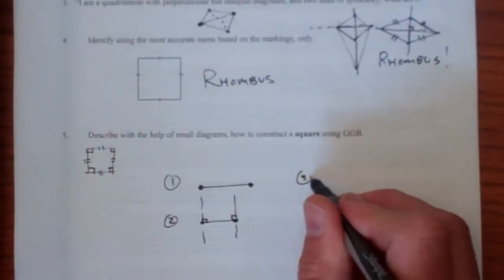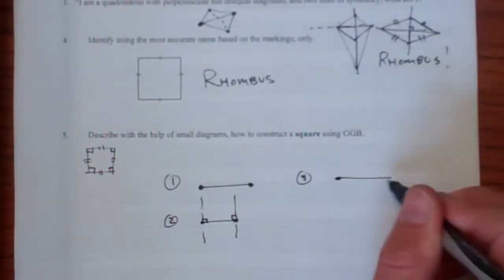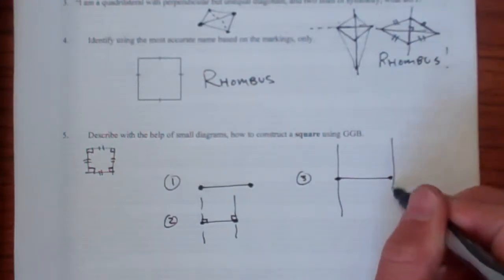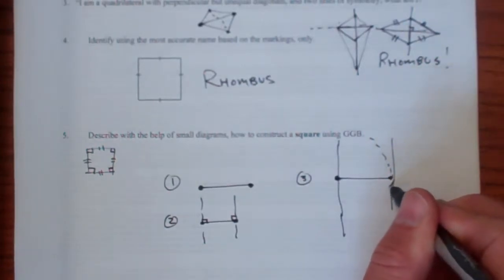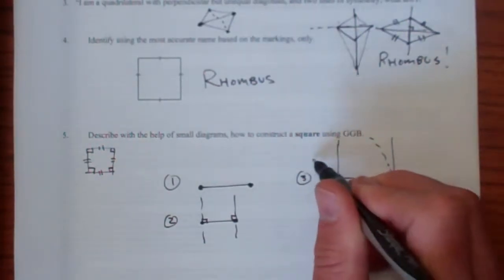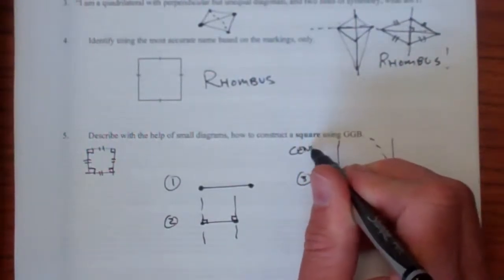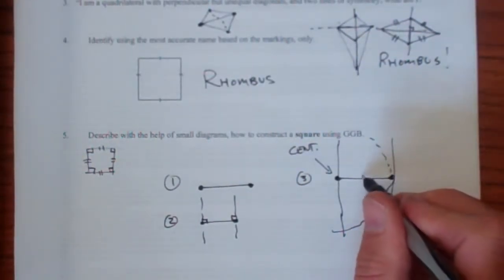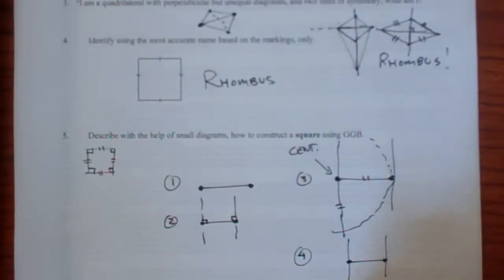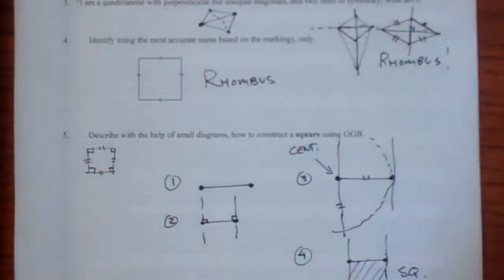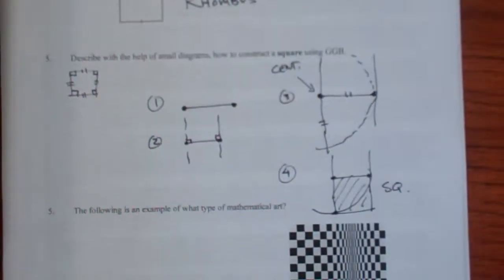I'll fill in words, but I don't have time to do that now. And then step three is that when we've got this segment with these perpendiculars like this, we're going to make a circle that has this point as the center, and again you can do a little arrow, center, and this is going through the circle like this. So now these are the same length, and then step four, you're just going to take that thing with the circle and make another perpendicular like that. So then this is the square. I'll add some more words for the online version of this answer key.